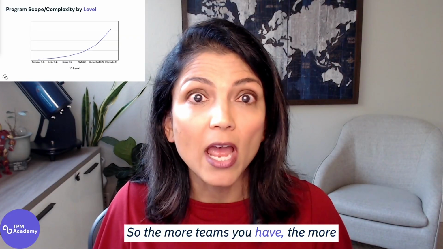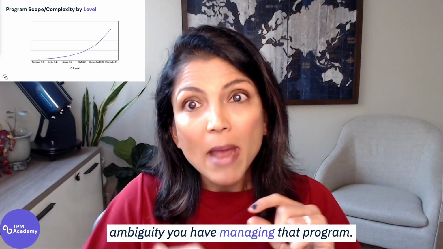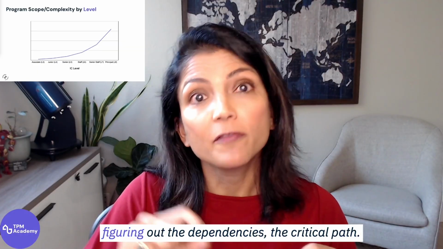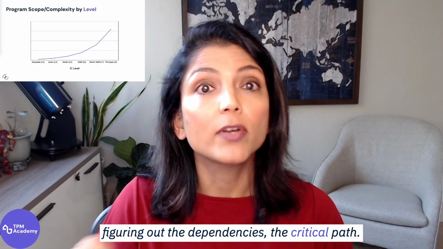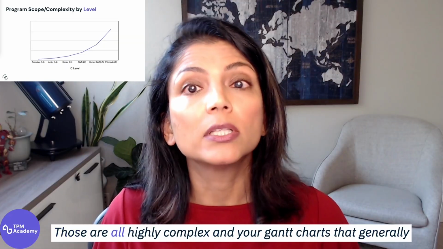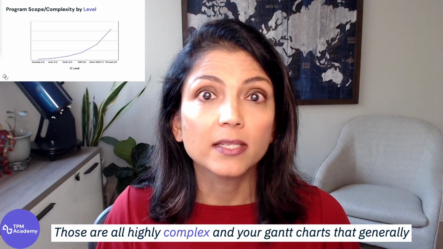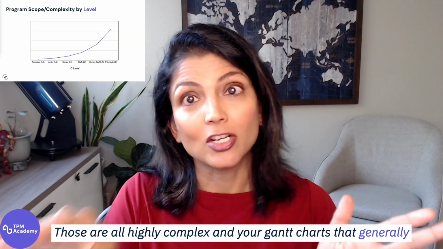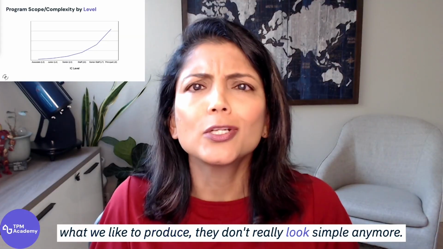Finally, you have program complexity. So the more teams you have, the more ambiguity you have. Managing that program, figuring out the dependencies, the critical path, those are all highly complex. And your Gantt charts, that generally what we like to produce, they don't really look simple anymore.